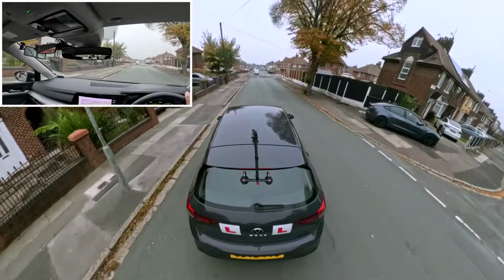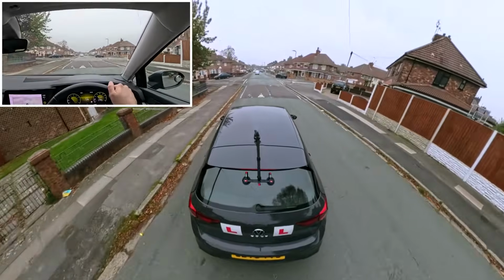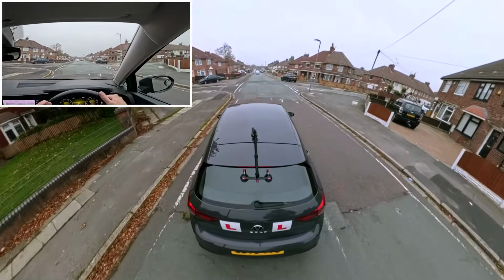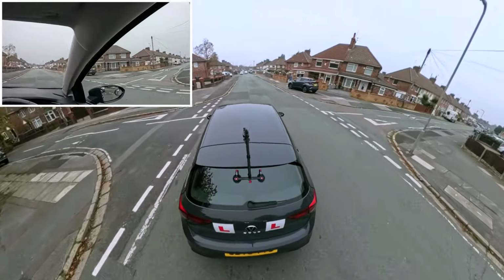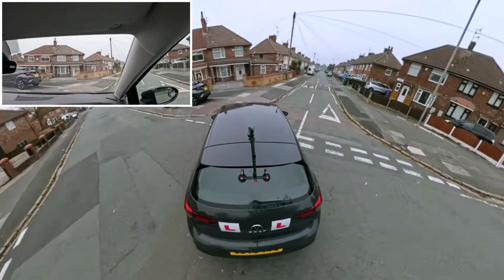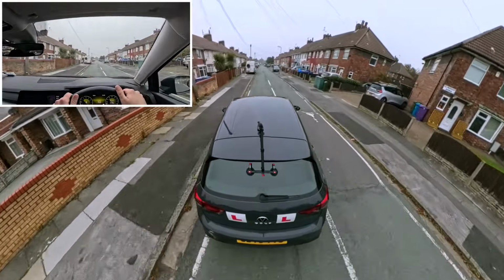So how not to cut the corner: check your mirrors, signal right, slow it down, clutch down, gear two. The road's quite narrow. I'm gonna slow it down, bring my clutch up, allow the car to roll, and steer at the right time. So I'm aiming for my side of the road.